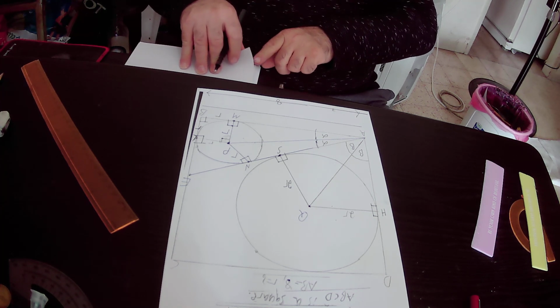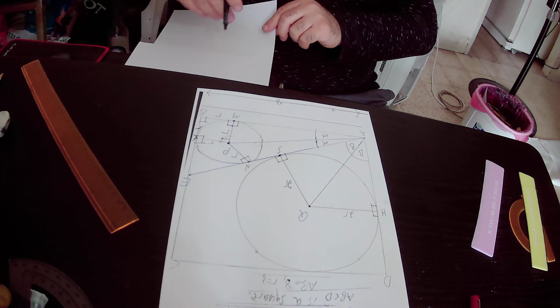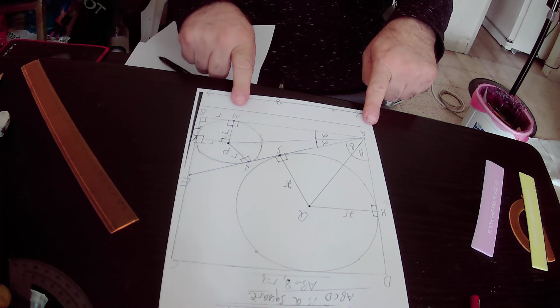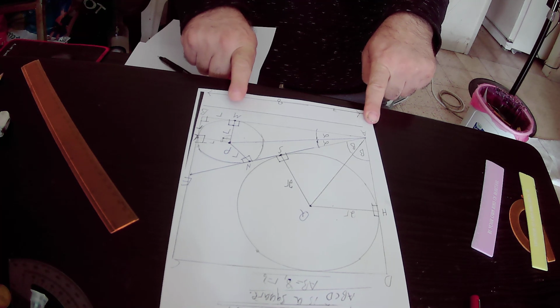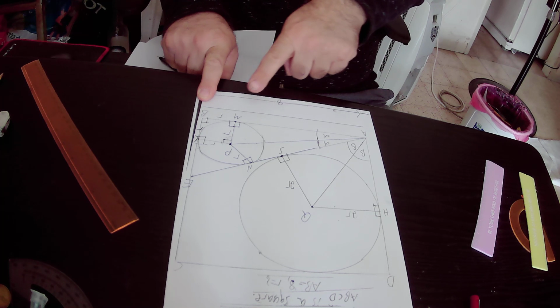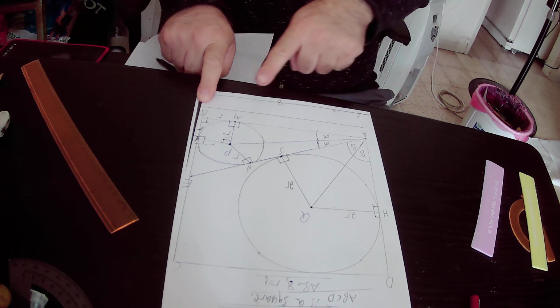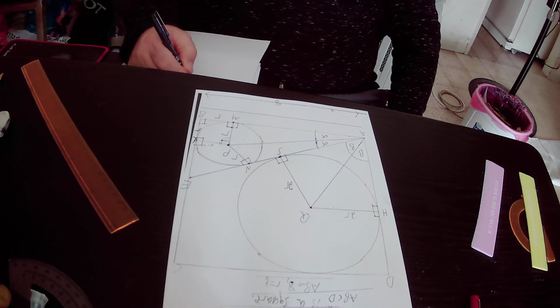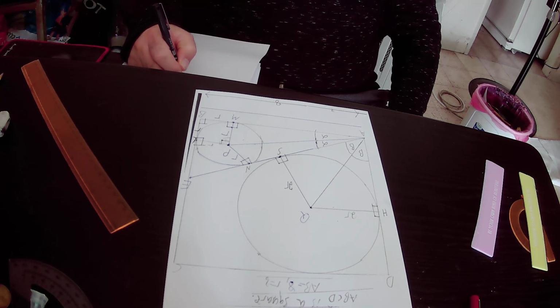And what is the size of AM? The size of AM is actually AB minus MB.